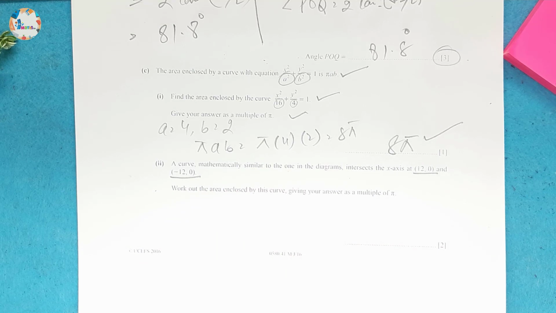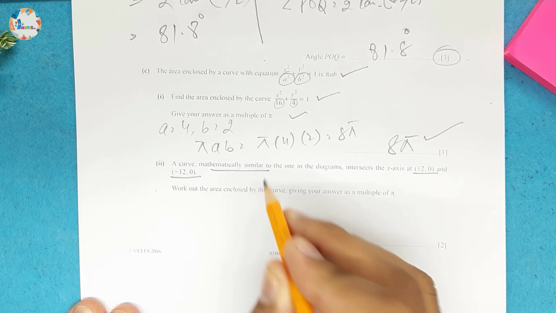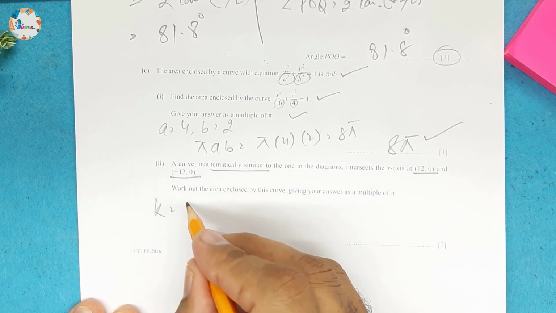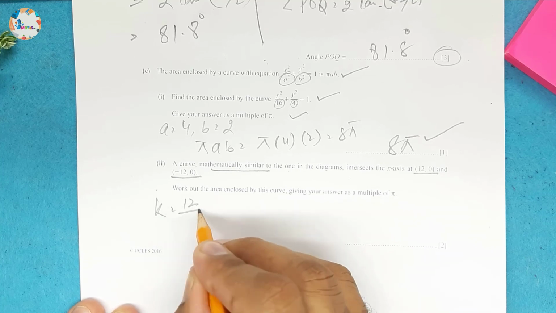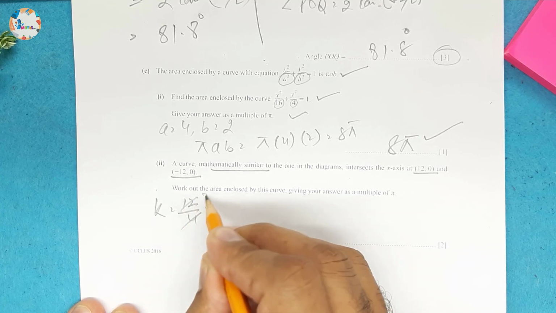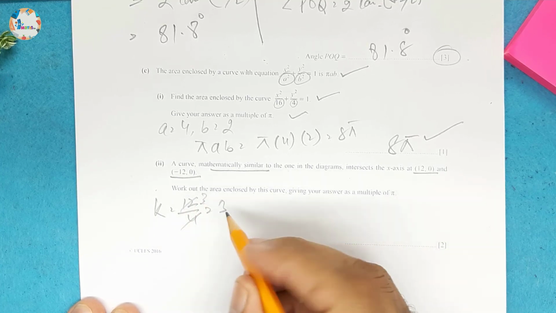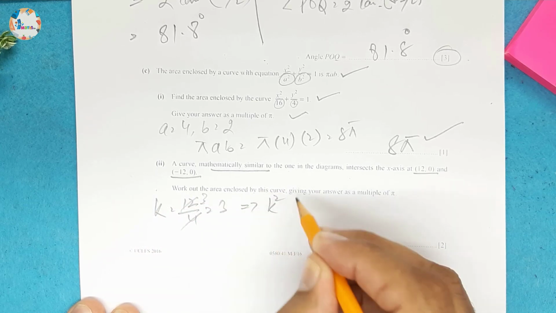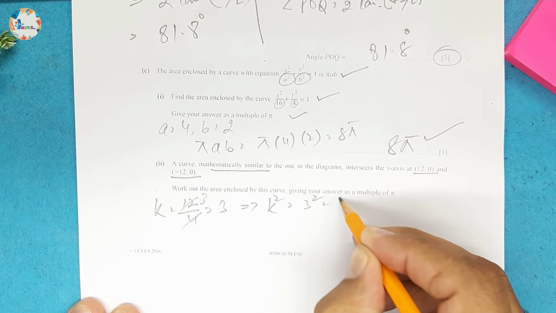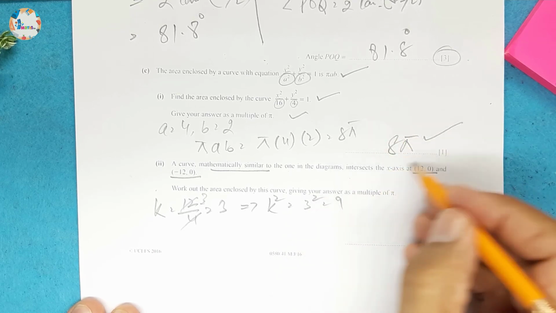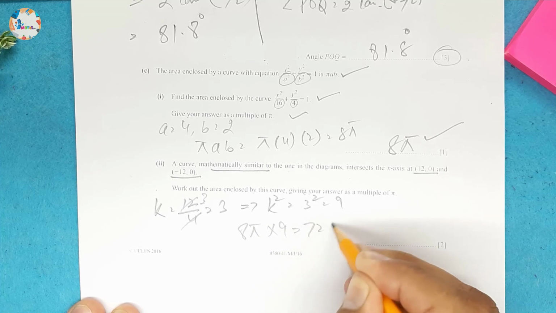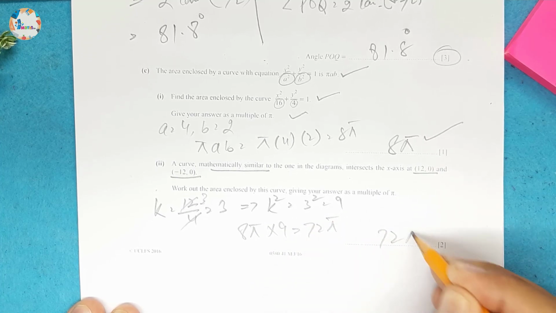If we apply the similar shapes formula, the ratio k factor, we can check 12 over 4, which is equal to 3. So k is for length. For area we use k squared, which is 3 squared, which is equal to 9. So we multiply the answer 8 pi by 9 and we get 72 pi. 72 pi will be our answer for this one.